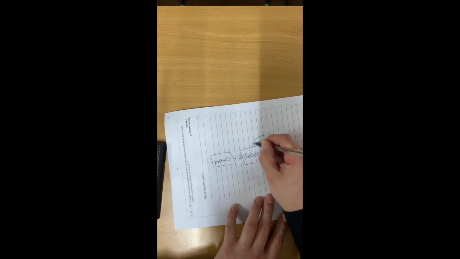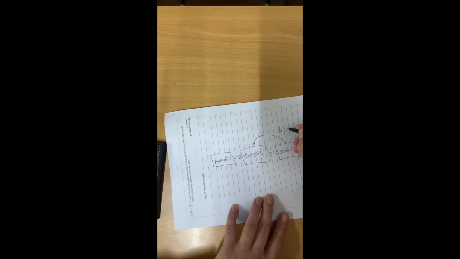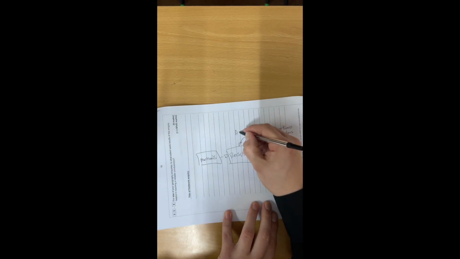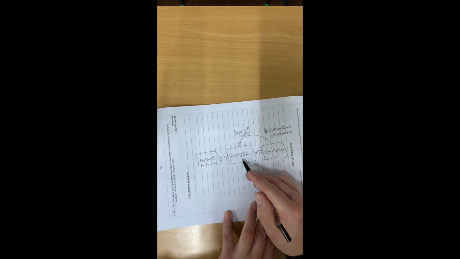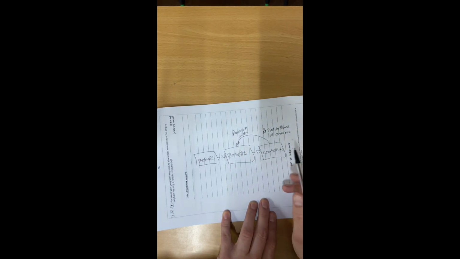Well, our trustworthiness of conclusions is based on, move up so you can see, the accuracy of results. So if you're saying your results are accurate, you can trust your conclusions.